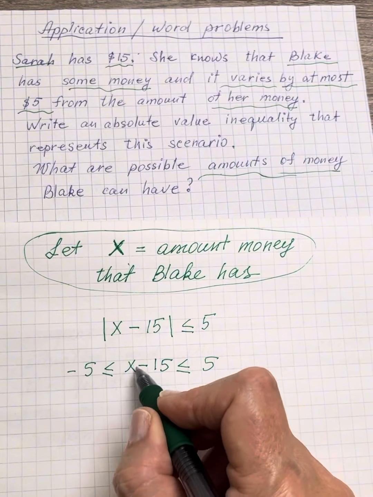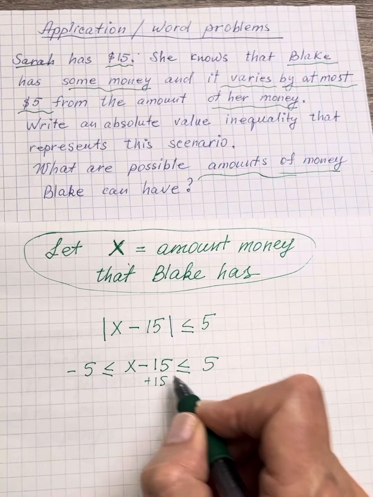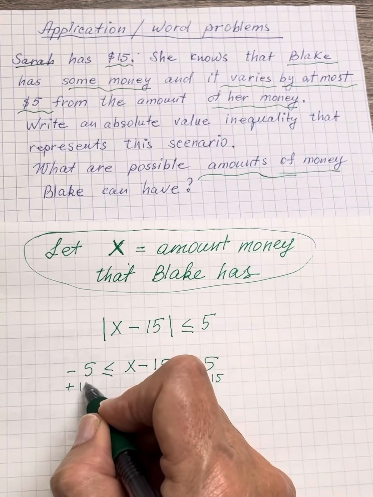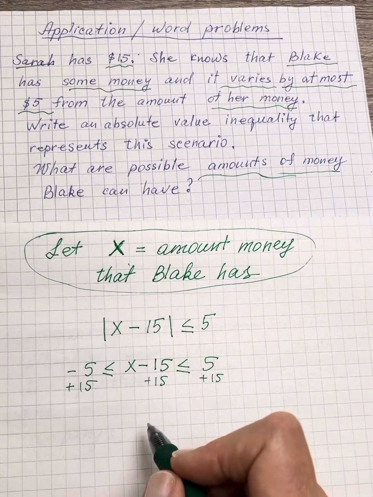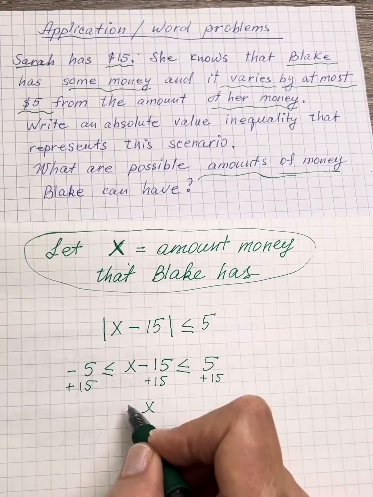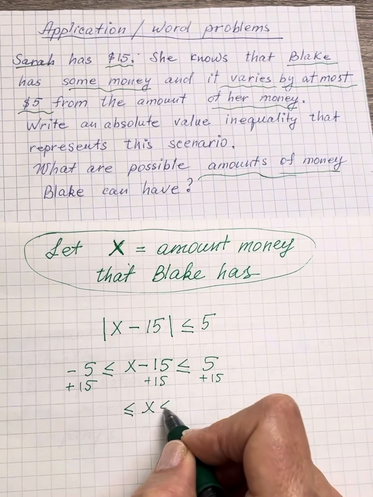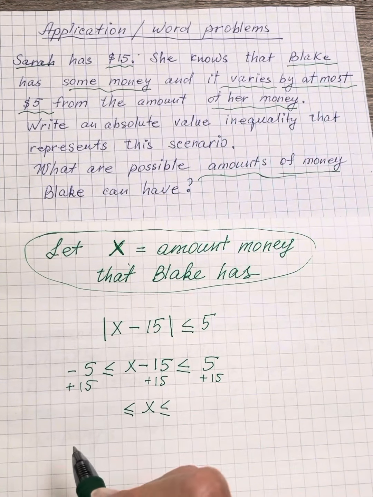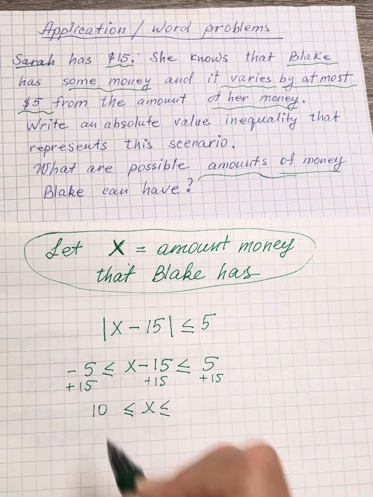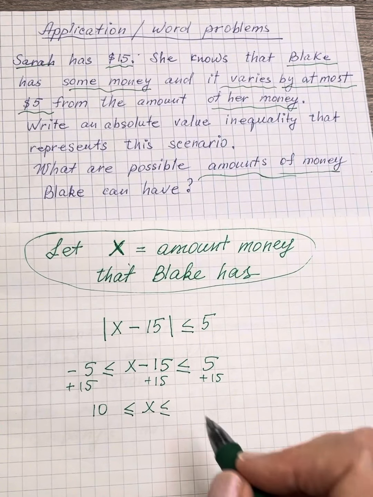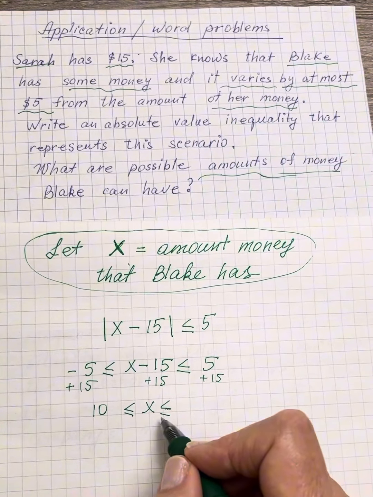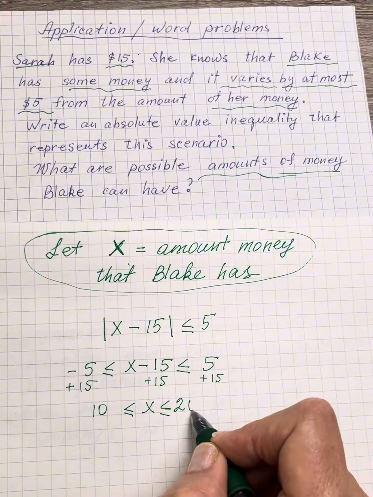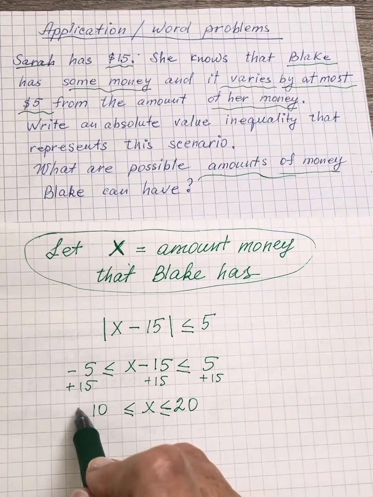We isolating x, adding 15 to all sides of inequality. The next step, we have x, again between, greater or equal. So what we have here, 10, 15 minus 5, and less or equal 20. And this is your answer.